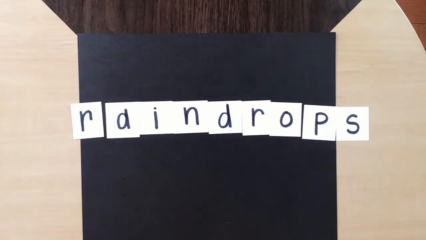So the first thing we're going to look at, boys and girls, is we're going to look at these cards and we're going to talk about if the letter is a consonant or a vowel, and then we're going to sort them, put them into groups. We're going to make a line of consonant letters and a line of vowel letters.